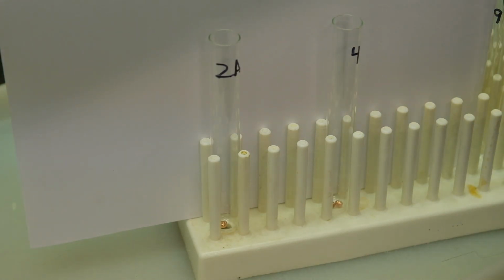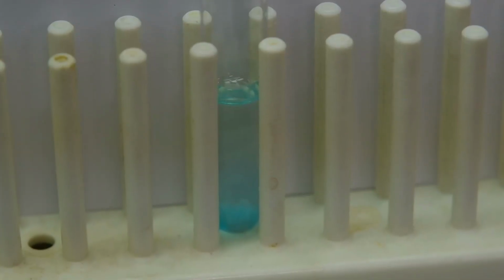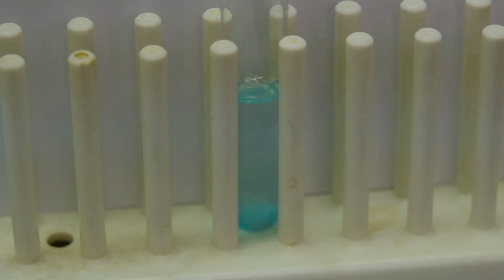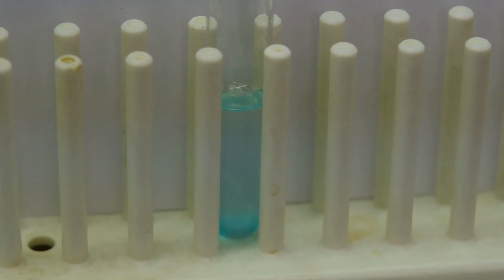Record the observations over the course of 5 minutes. After 5 minutes, these are the observations you can see on system 1.